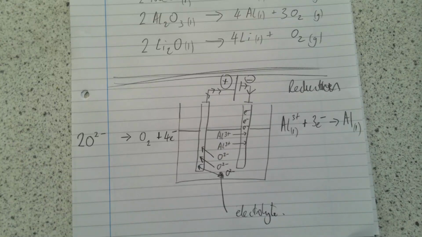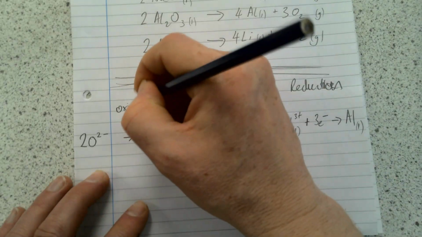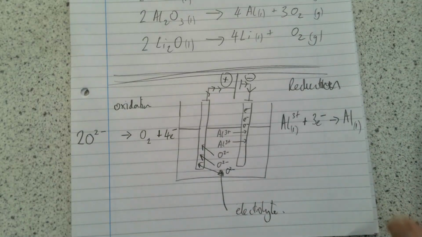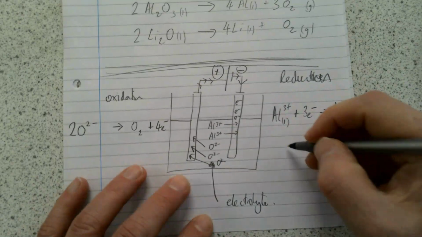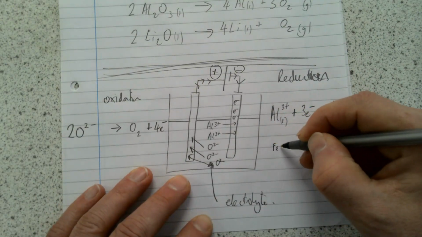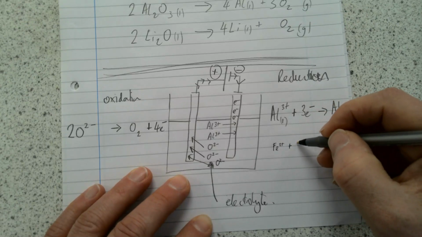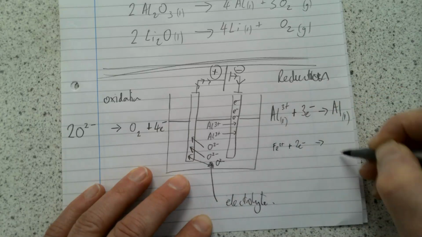So is this oxidation or reduction? Oxidation. And this would be the same if it was aluminium over here. I'm going to write a bunch of different ones that it could have been, right? So it could have been iron 2 ions. How many electrons would they gain? Shout it out. 2. And what are they going to form?